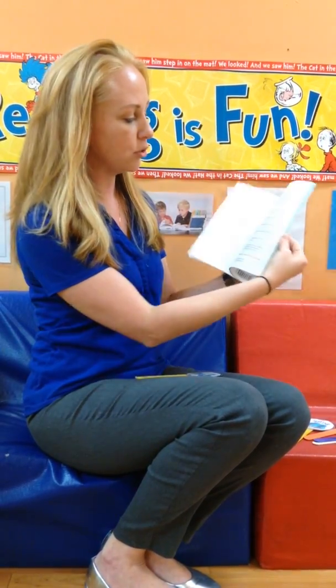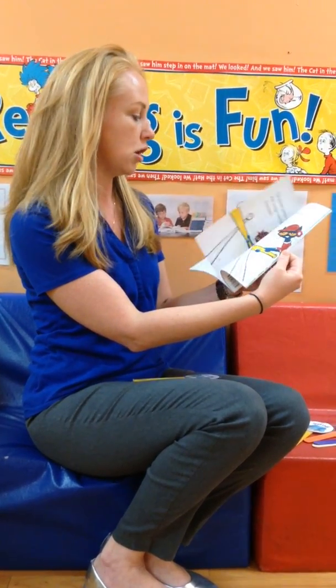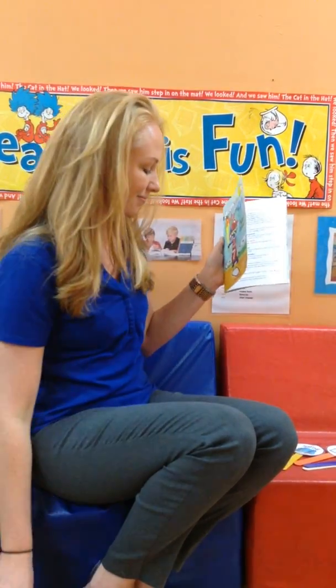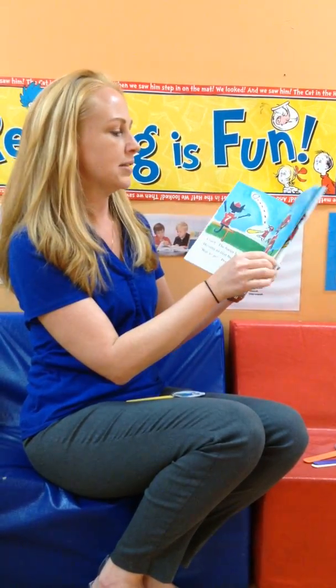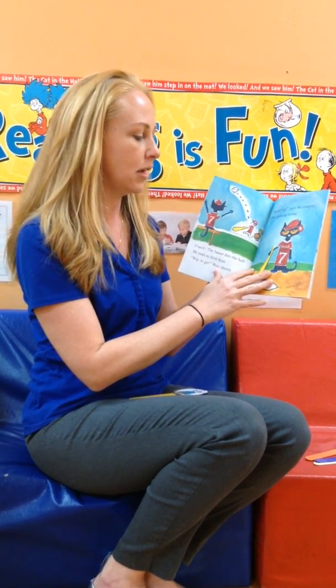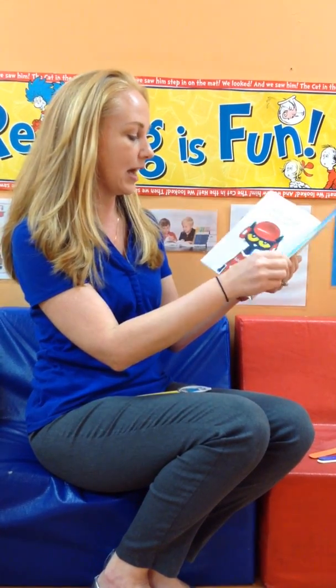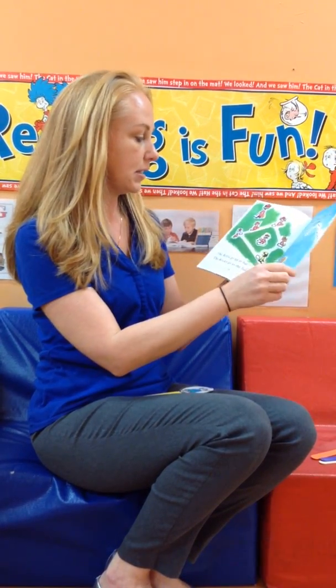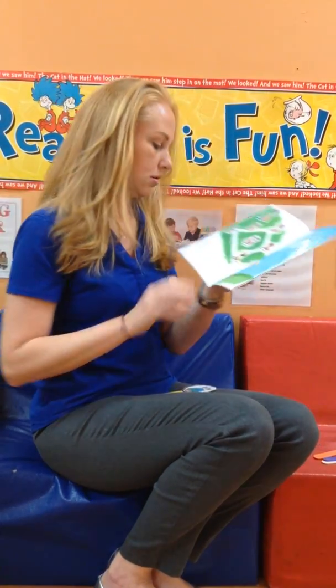Setting, when? When did the story take place? Well, as we flip through the book, it doesn't look like nighttime. I don't see a moon, I don't see stars. So I would say that it happened during the day. Where? Well, let's see. Pete and his friends, they're not playing inside a school. They're not playing outside at the beach. They're playing at a park, at a field that has the bases. So I'd say the where is the park.